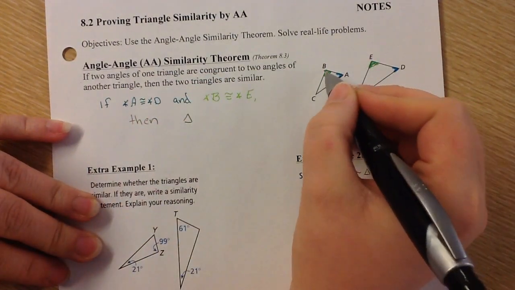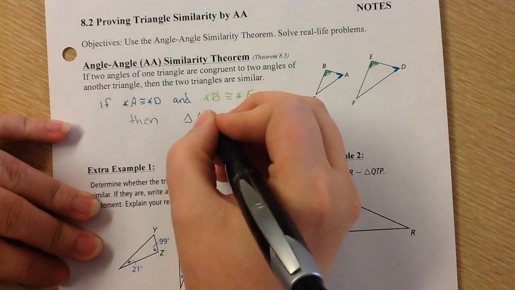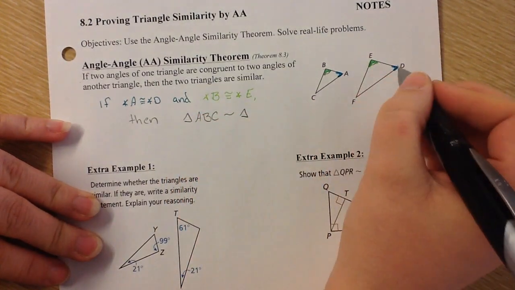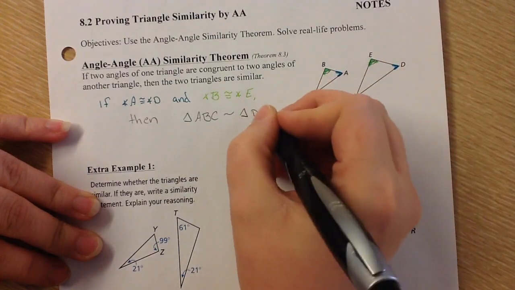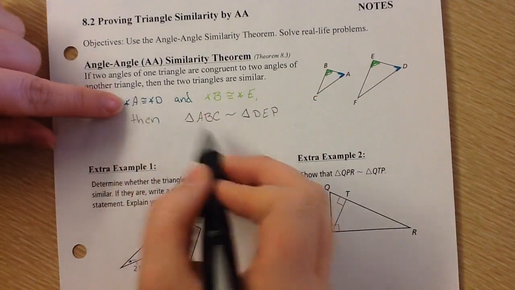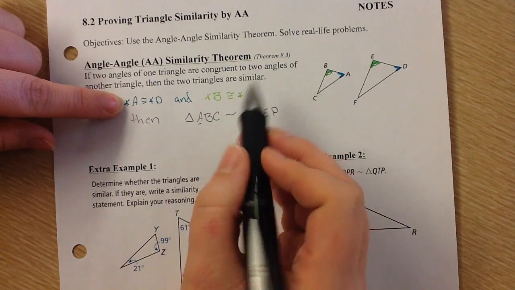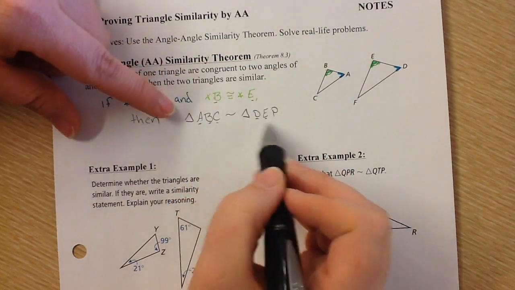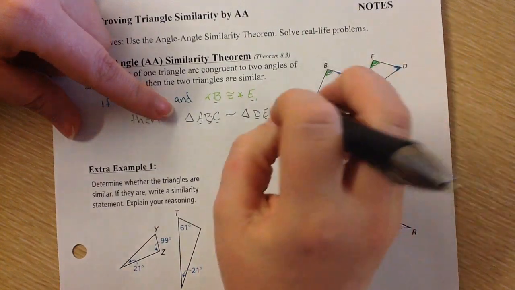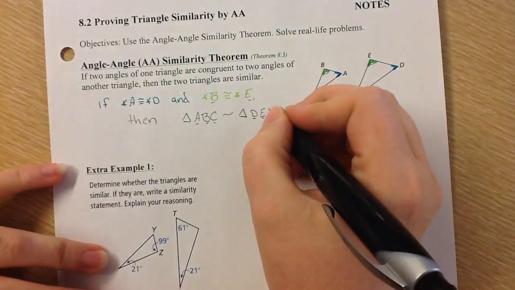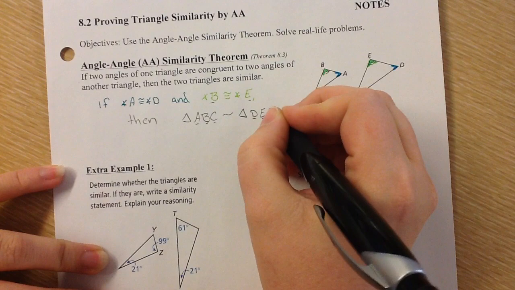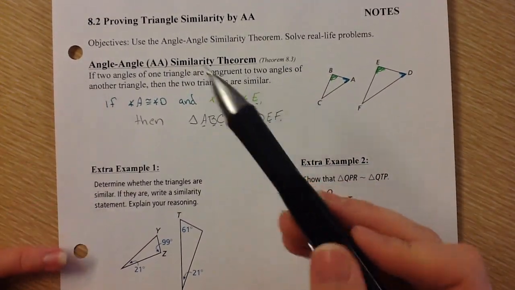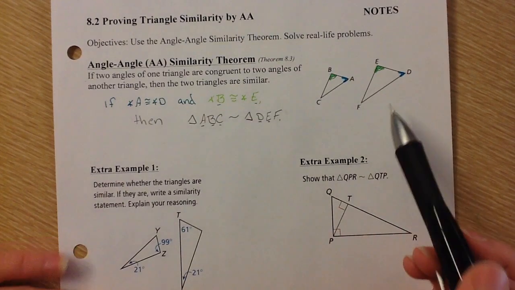So we have two angles, and then we know that triangle ABC is similar to triangle DEF. Remember, A and D line up first, B and E next, then C and F. This is a really shortcut way of proving two triangles are similar.